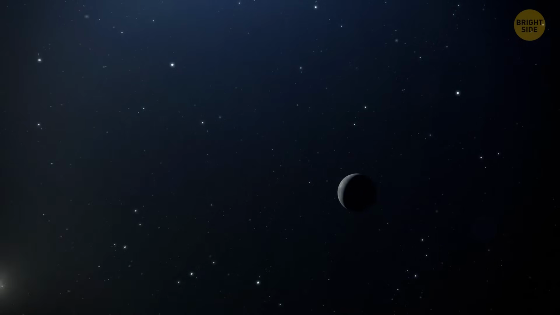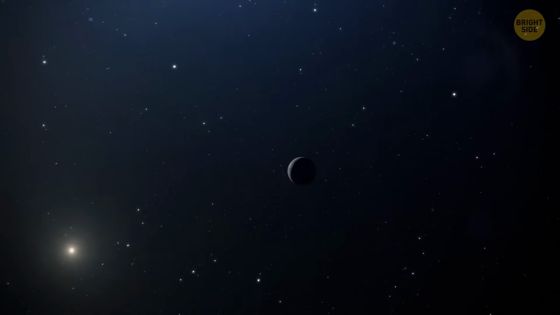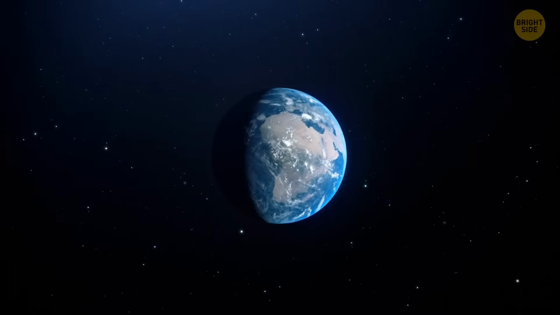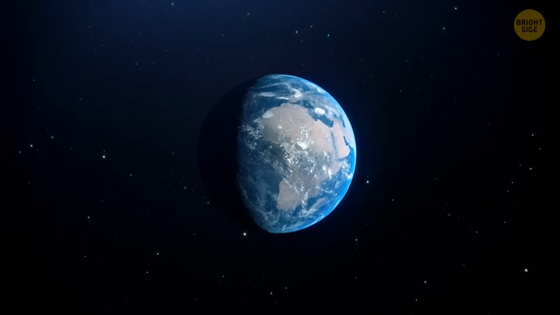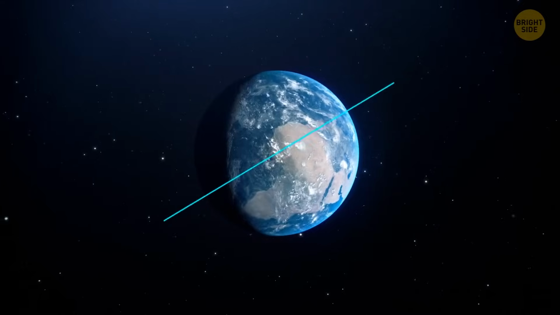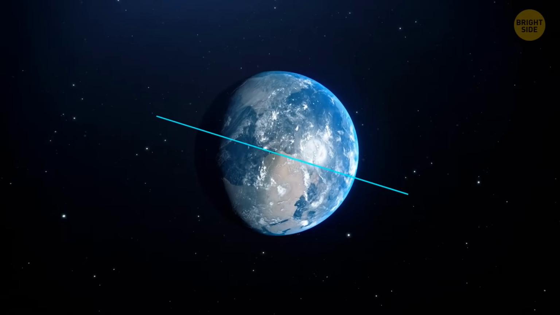If one day the moon floats away into space, our planet will have to live through tough times. Without the stabilizing pull of the moon's gravity, Earth's tilt would start changing wildly, from no tilt at all, meaning no seasons, to a large tilt, resulting in extreme weather.